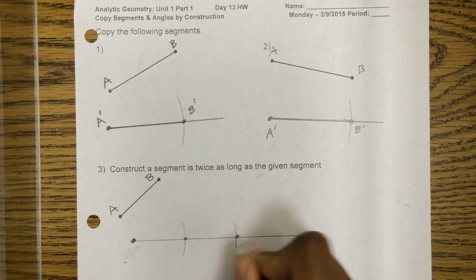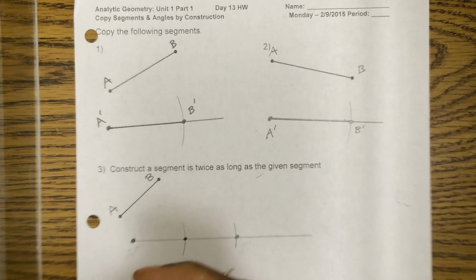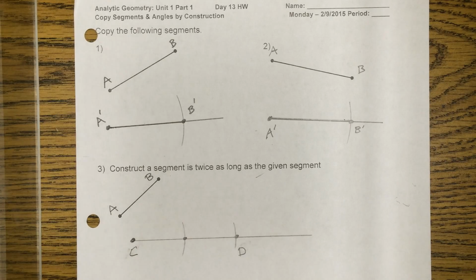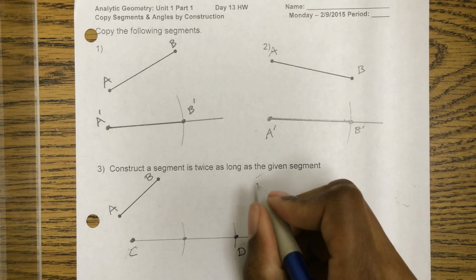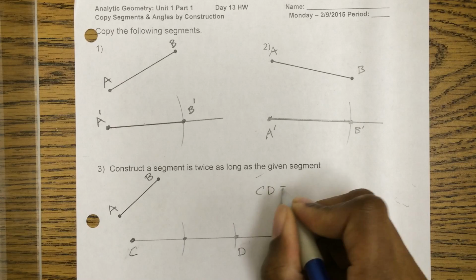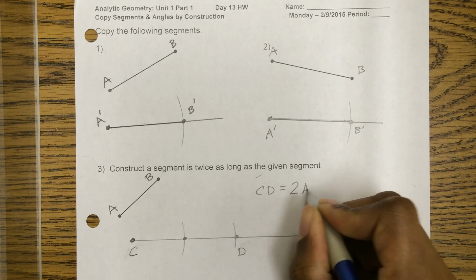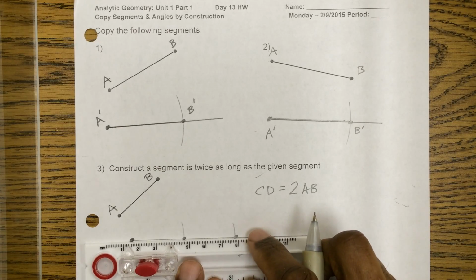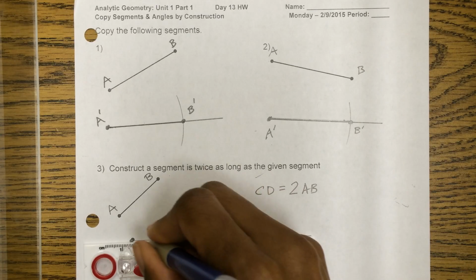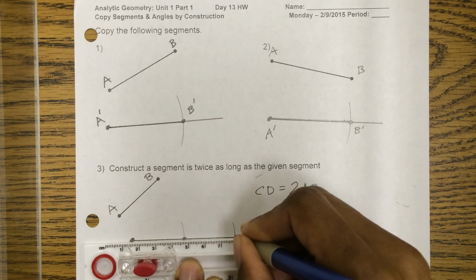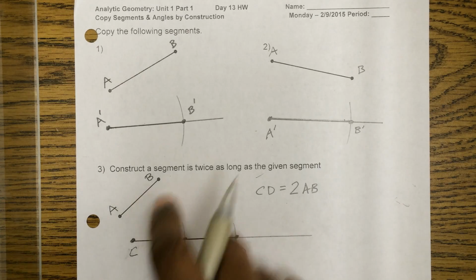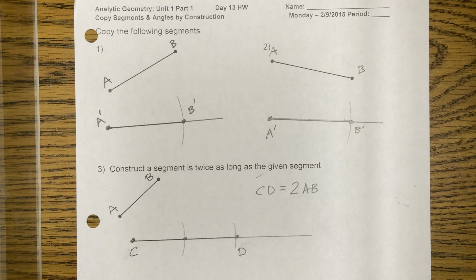Maybe I'll call it C and D. So if this is my C and this is my D, then CD will now be twice as long as AB. And again, I will darken that up a little bit. So segment CD is the segment that is twice as long as segment AB.